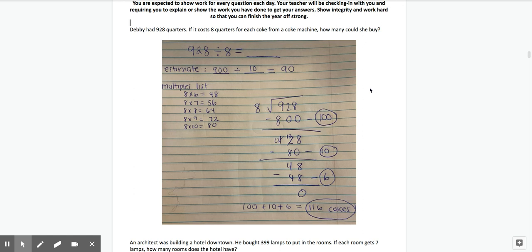So I'm doing 928 divided by 8. I'm going to start by subtracting 800. 800 is a friendly group because it's 100 groups of 8. And I know 100 times 8 is 800. It's a big number. It's close to 928. So it's going to make my work really efficient. Then I got 128 left over.